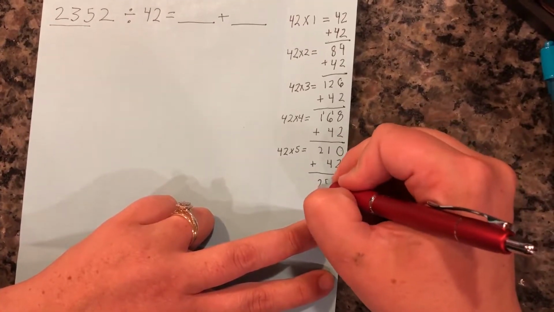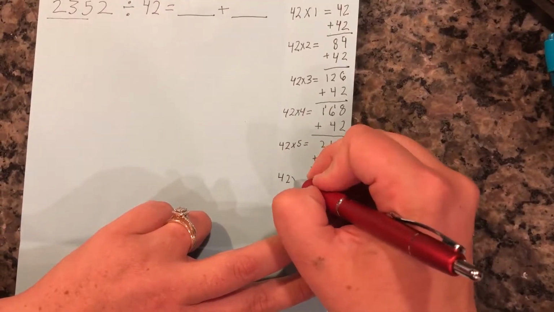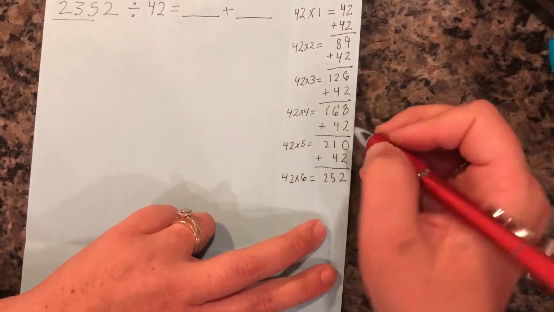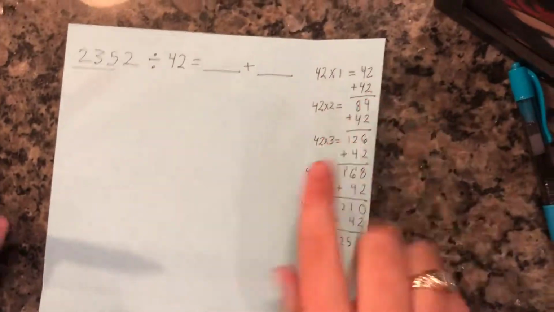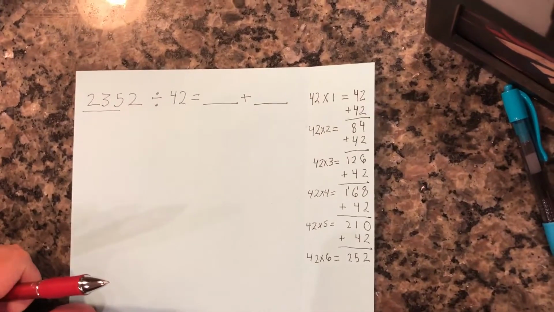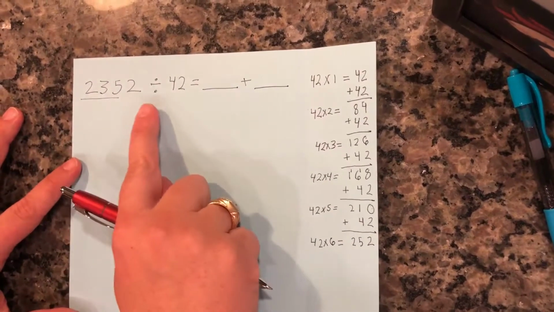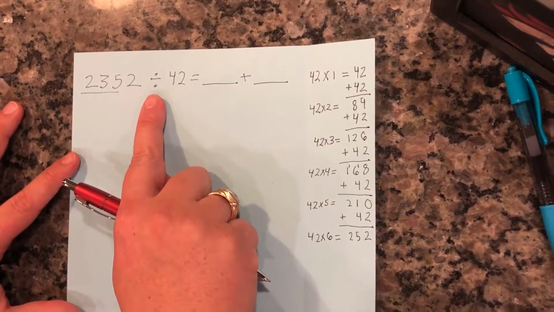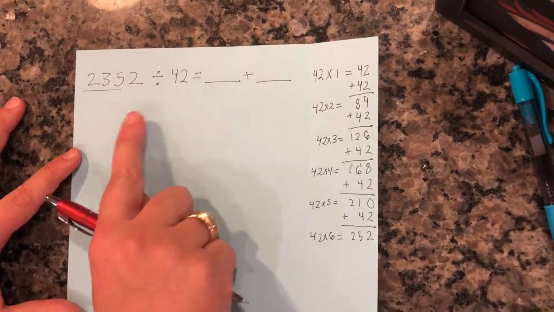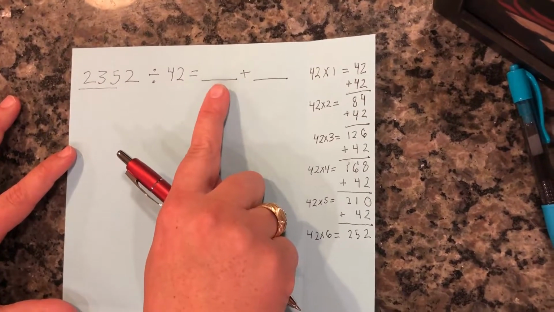Carry down my 2. Therefore, 252 is the answer for 42 times 6. Now I'm going to go ahead and stop multiplying for right now. I think I'm actually ready to start solving. So in using partial quotient, we are going to use the opposite operation of division, which is multiplication. Therefore, I'm actually going to be using multiplication to get my two partial quotients.